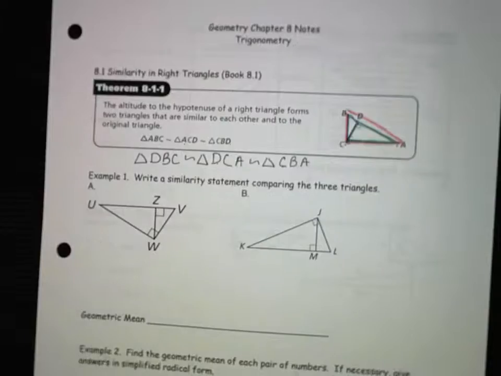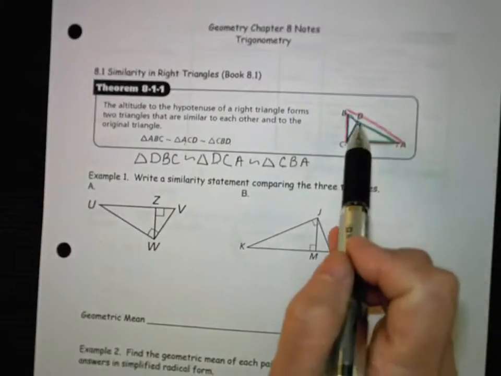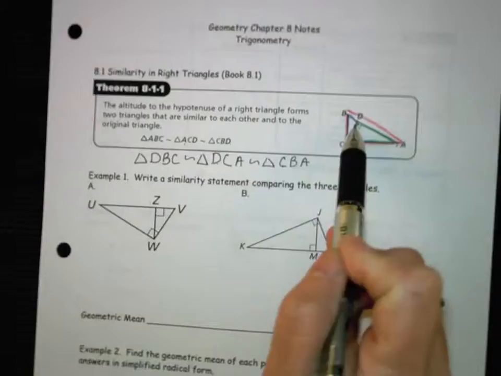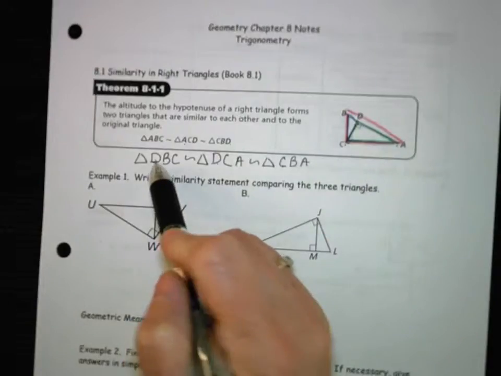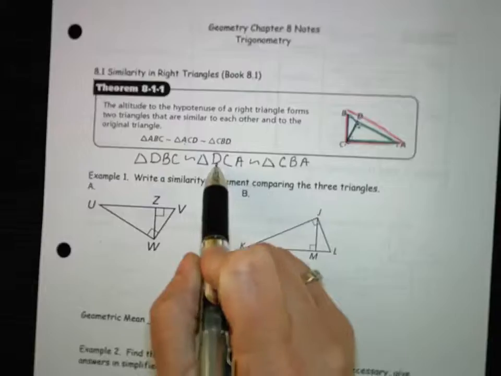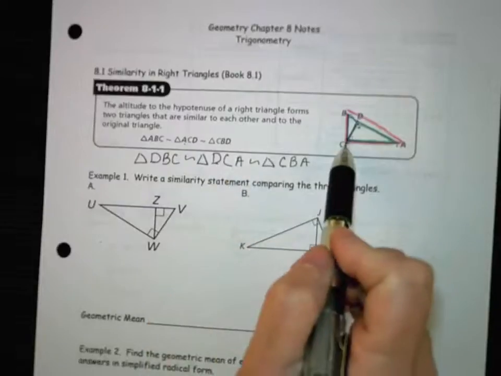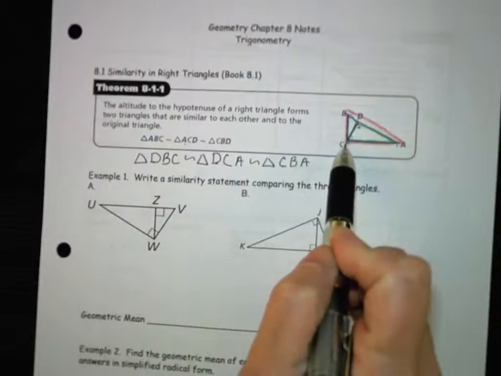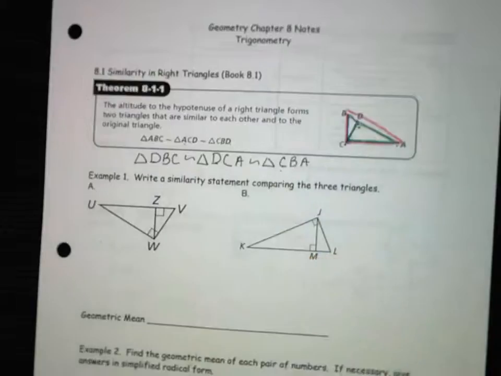You just need to make sure that the right angle of the blue one, which is D, matches up with the right angle of the green one, which is D, and that matches up with the right angle of the big one, which is C.